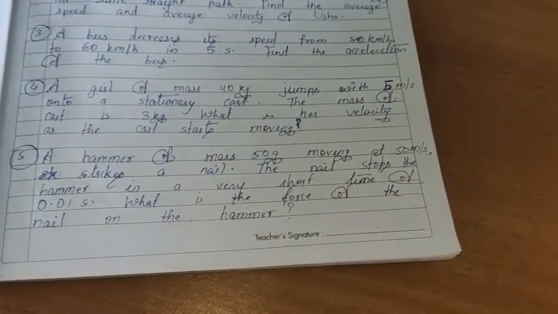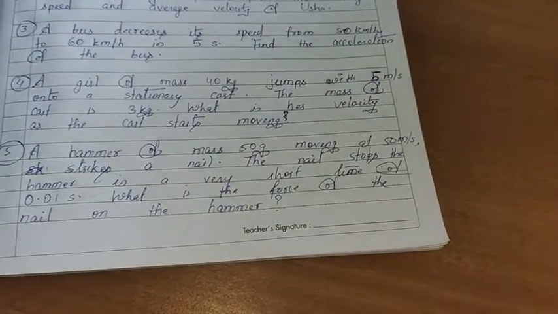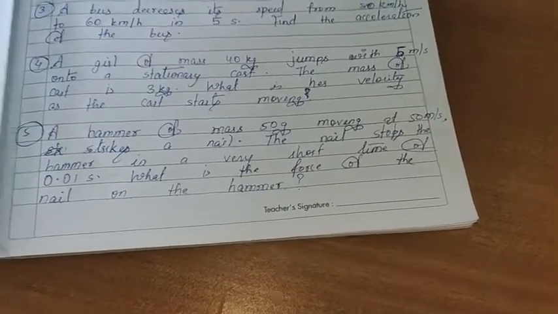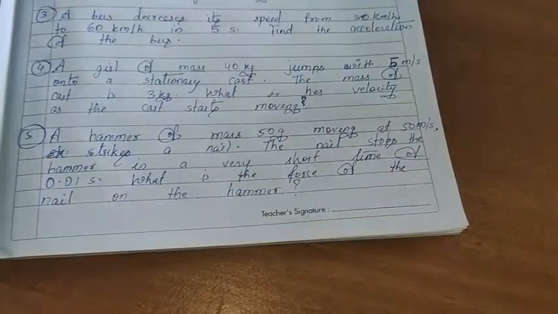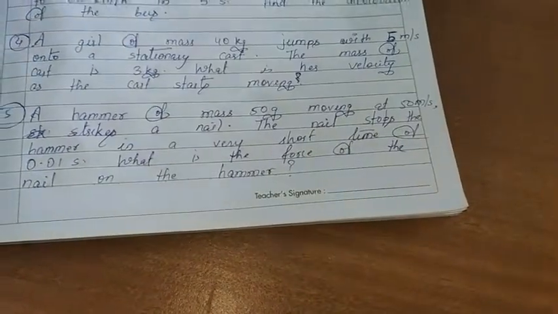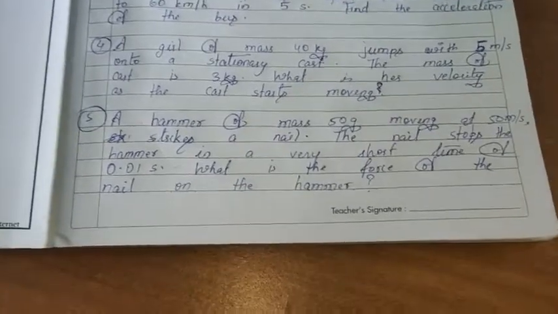Force applied by the nail on the hammer. So when the hammer strikes the nail, then in a very short time of 0.01 second, the hammer stops. Means the nail has also applied some force that you have to calculate. Very easy, interesting and conceptual question is this.